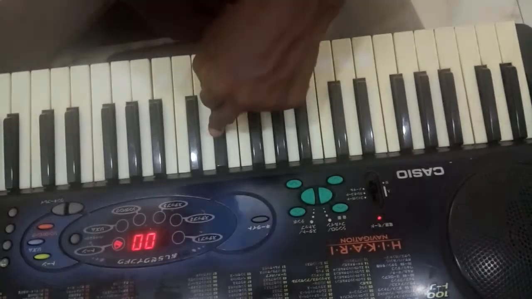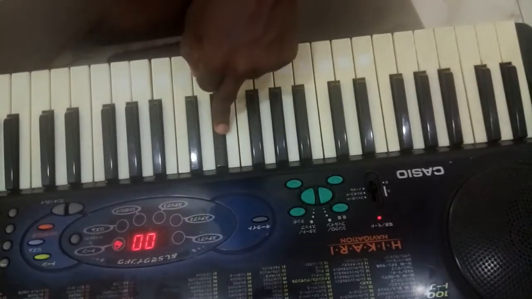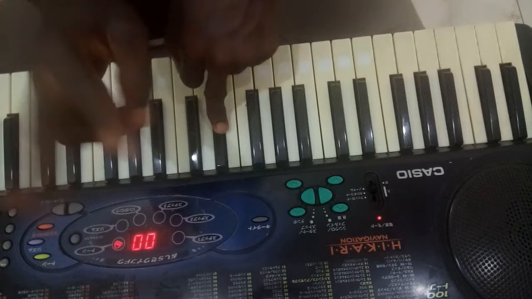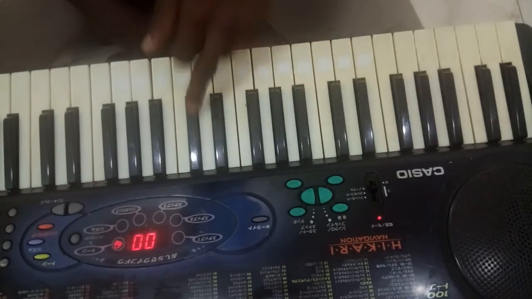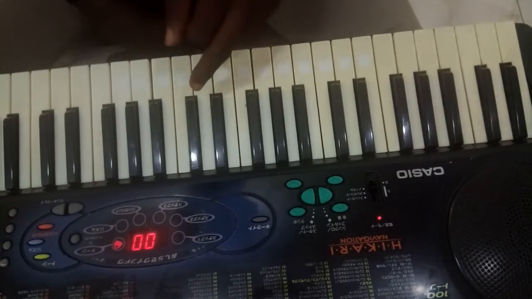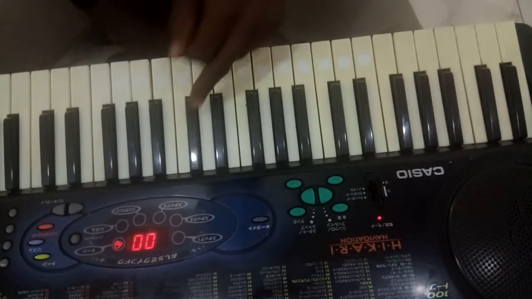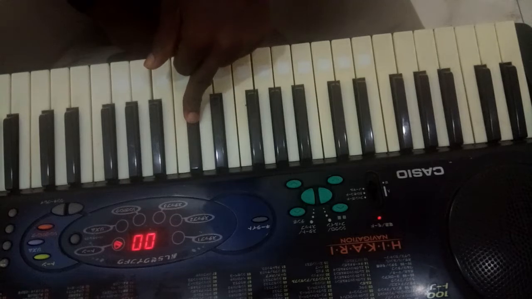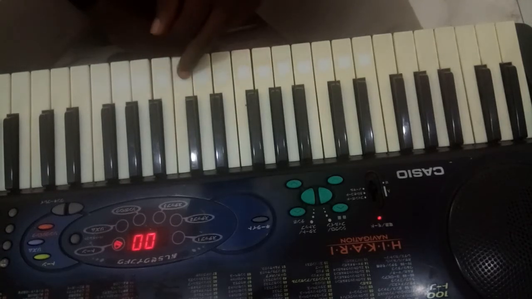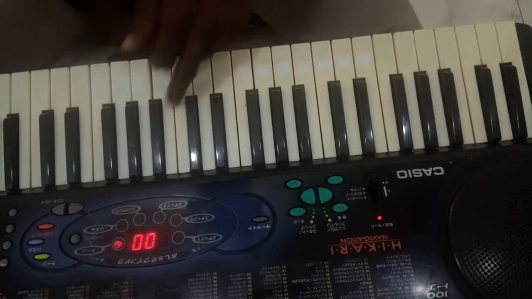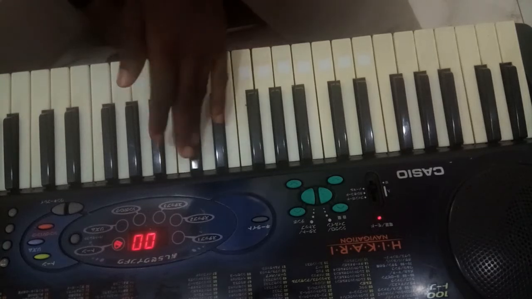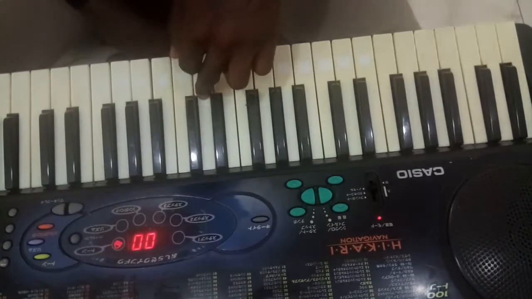So this is C sharp. This is D flat. So it has two names. You can either call it C sharp or D flat. You either call this one D sharp or E flat. Now remember what I showed you: E does not have a sharp, so E automatically has a flat. E flat or D sharp.